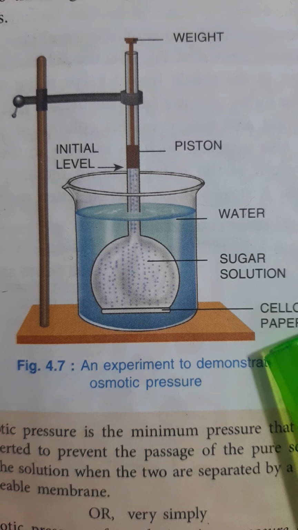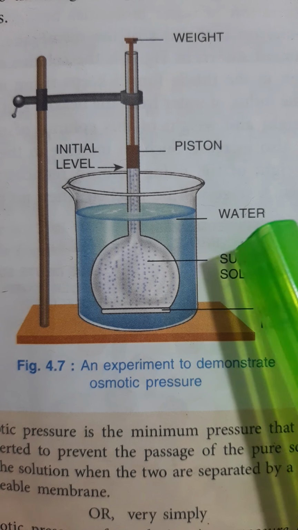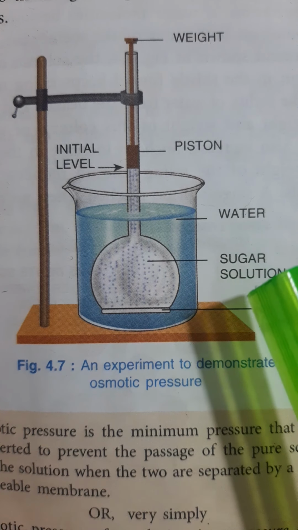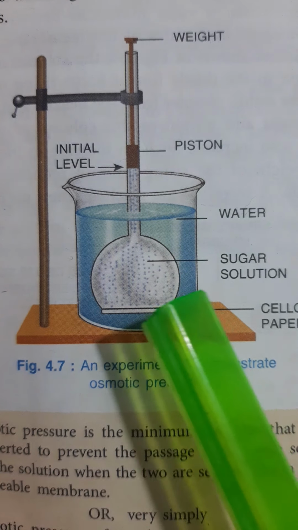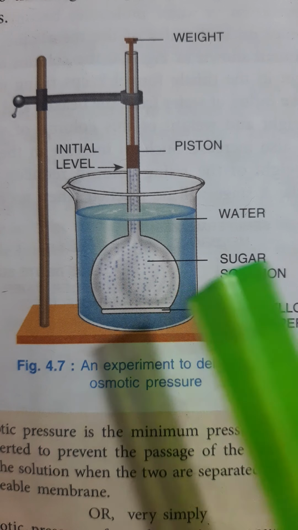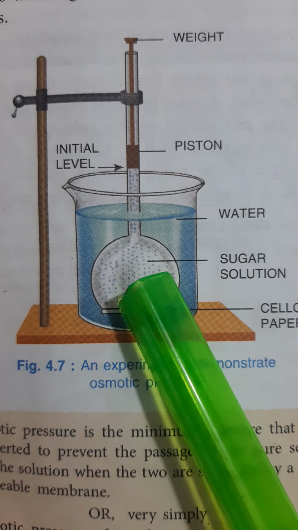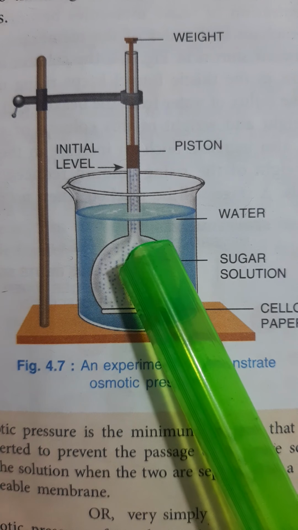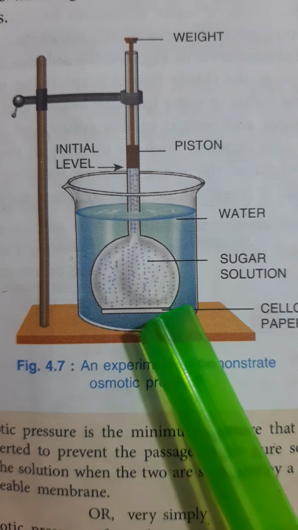So what can be inferred is that osmotic pressure is equal to the weight or pressure required to nullify osmosis. That means, what is osmotic pressure? It is equal to the weight or pressure required to nullify osmosis.